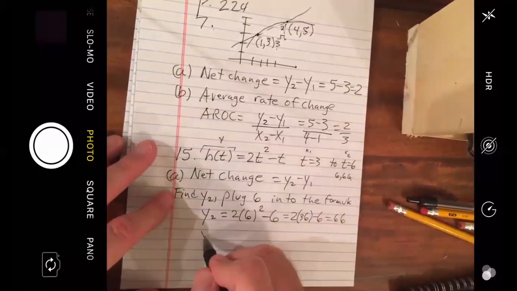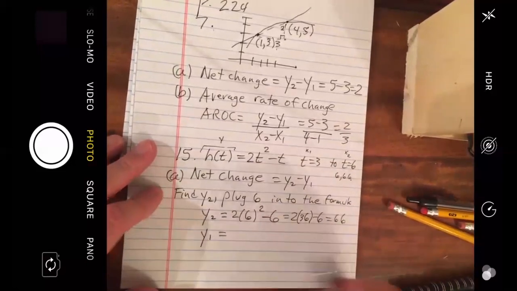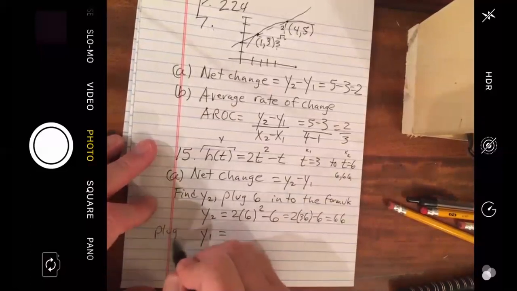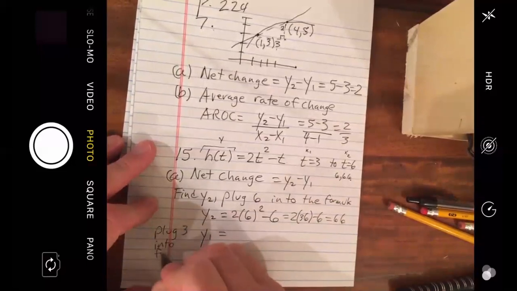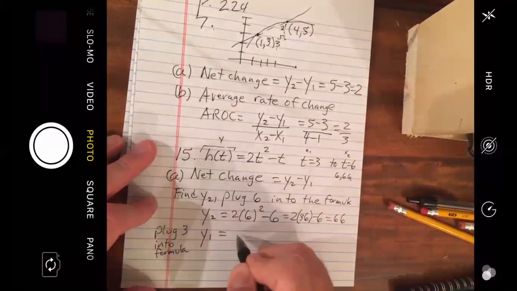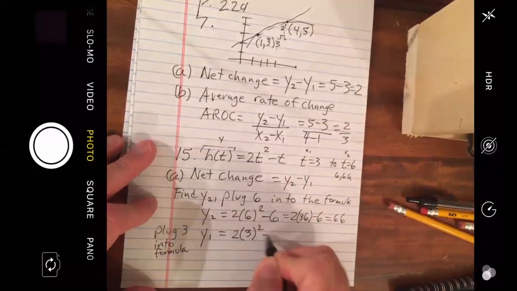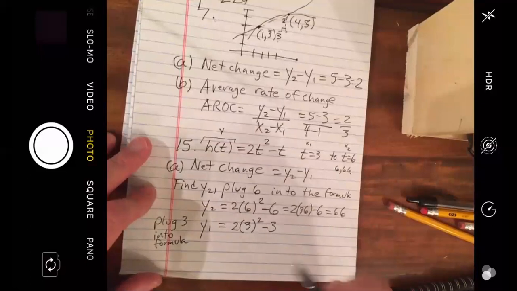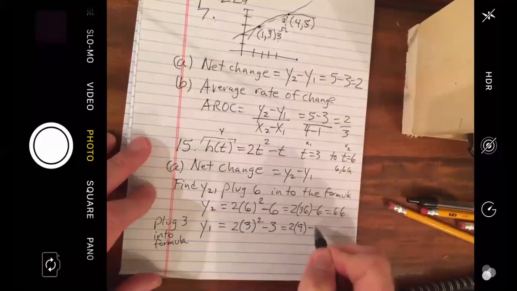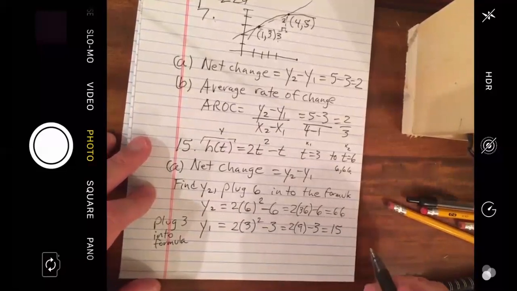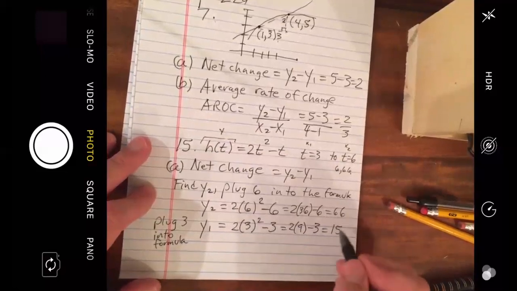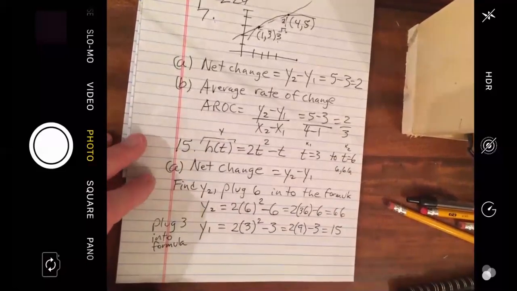So I'm going to do y1. I plug 3, this 3, into the formula. So that would be 2 times 3 squared subtract 3. 2 times 9 subtract 3, 18 minus 3, I believe that's 15. Is that going too fast? I'm writing it down. If you would just let me look at that real quick, I can go back and review it a little bit later, but it all makes sense.